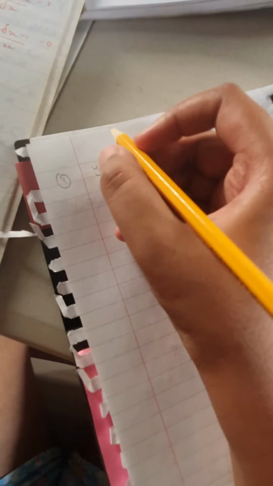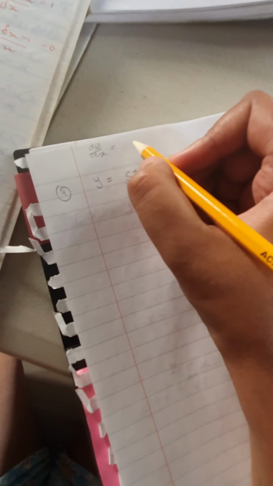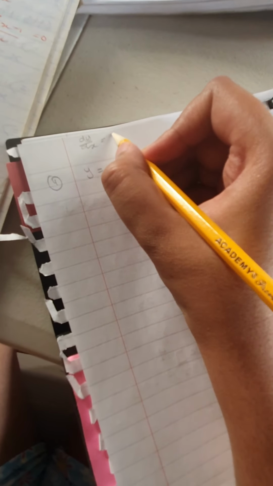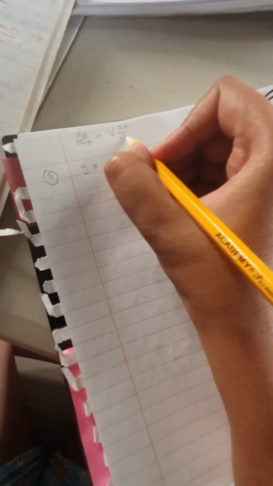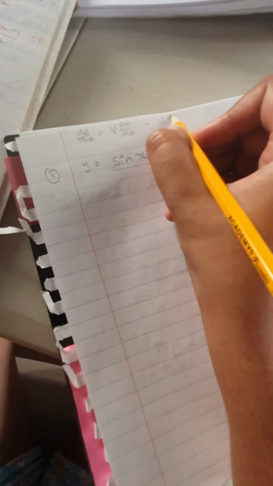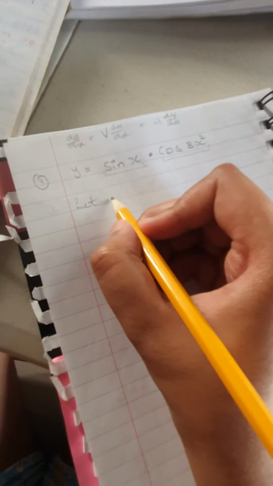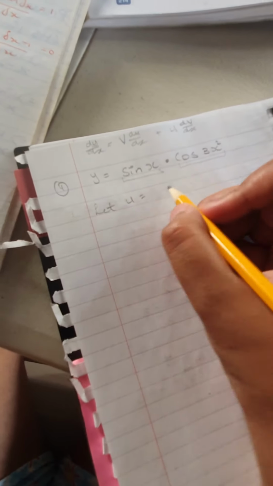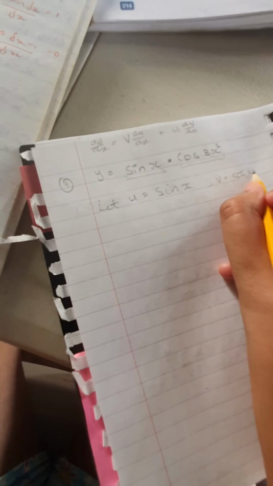Remember we did the product rule, that was a good while ago. So I'm going to write down the product rule on top here just in case anybody forgot. If we have two things multiplying, it would be v du/dx plus u dv/dx. So we're going to let u equal sine x, and we're going to let v equal cos of 3x squared.